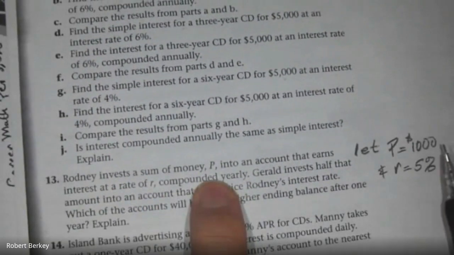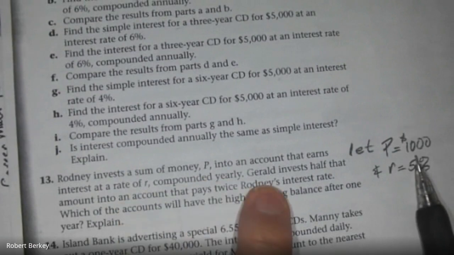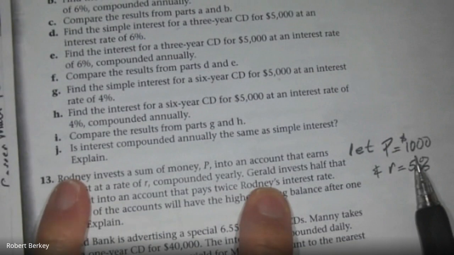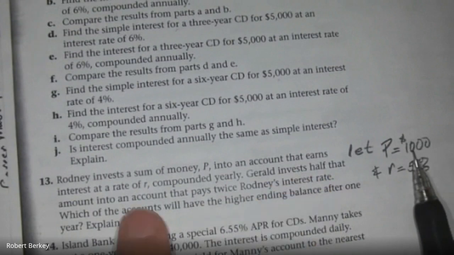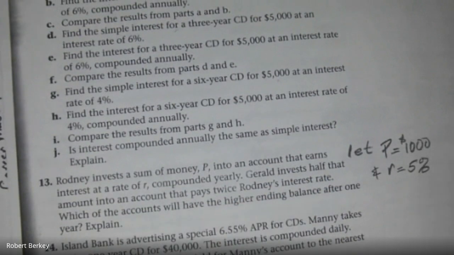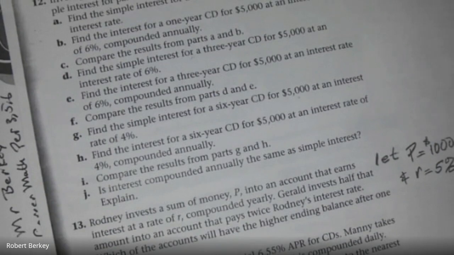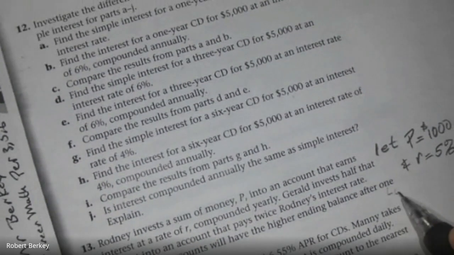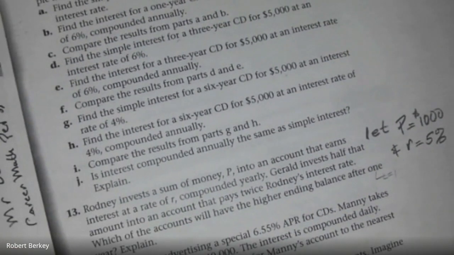And this one is basically the same thing. Rodney invests P money, let's say P equals $1,000, at a rate of R compounded yearly. Gerald invests half the money, so half of 1,000, and it pays twice the interest rate. So if I cut the amount in half but double the interest rate, is that kind of the same thing? We'll find out. It says compounding after 1 year, so T equals 1.